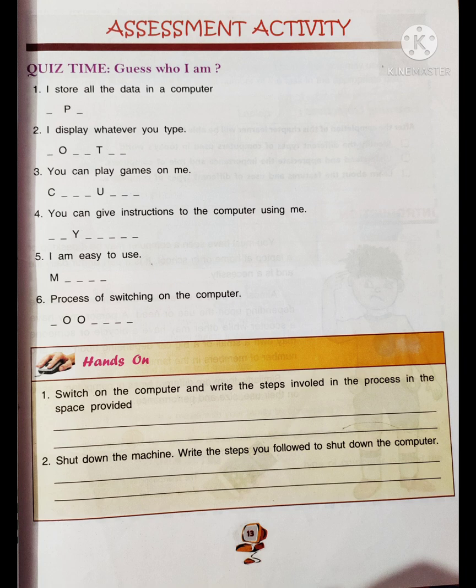So this was about page number 13, and it's the end of chapter 1. In the next class we will start chapter number 2. So till then you will complete these activities of chapter number 1, and please don't leave it as it is, because otherwise your activities will get piled up and you will find it difficult to complete them together. So I'll suggest you complete the activity on page number 12 and 13, which we have discussed in today's class. Thank you and have a nice day.